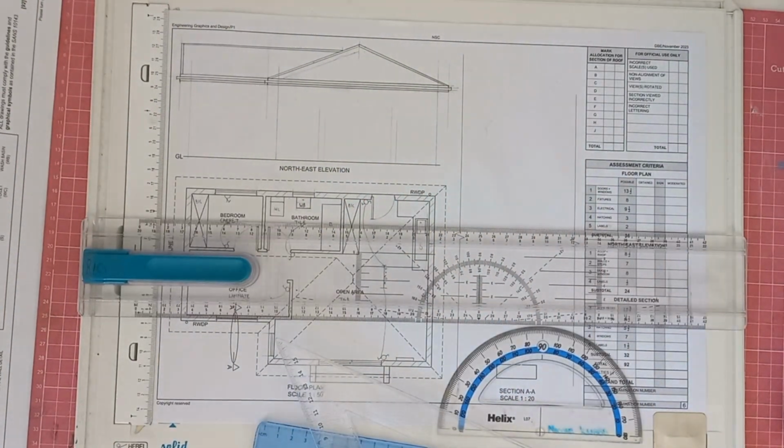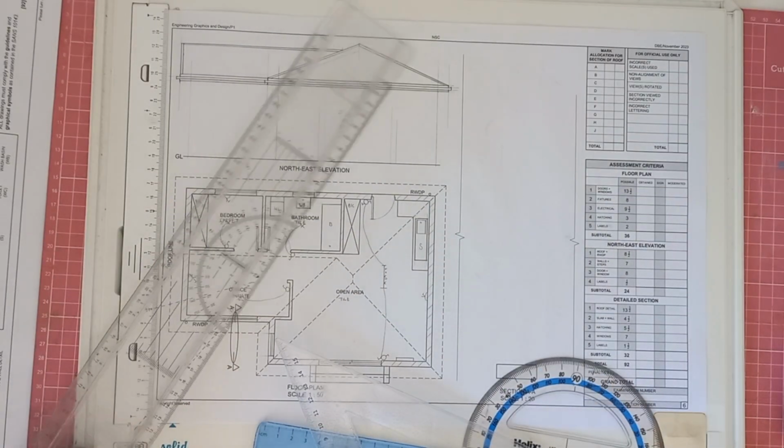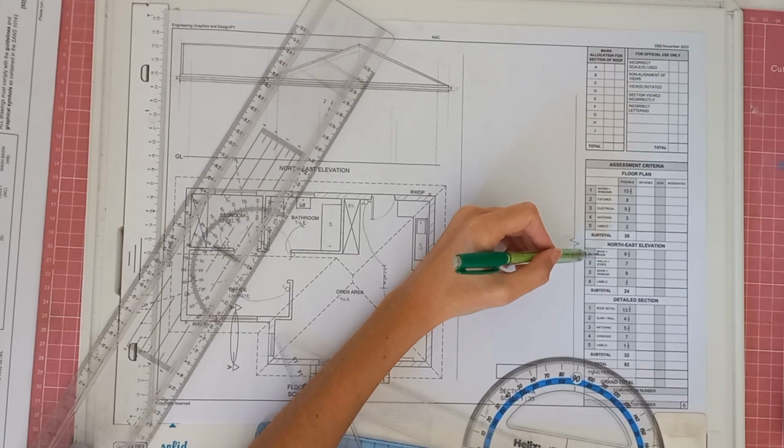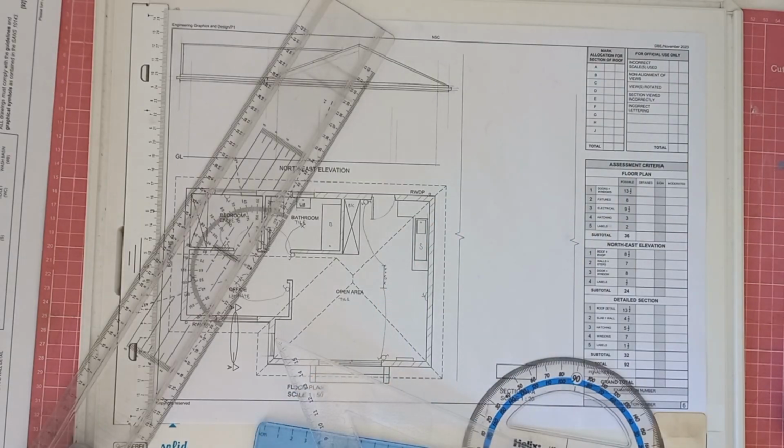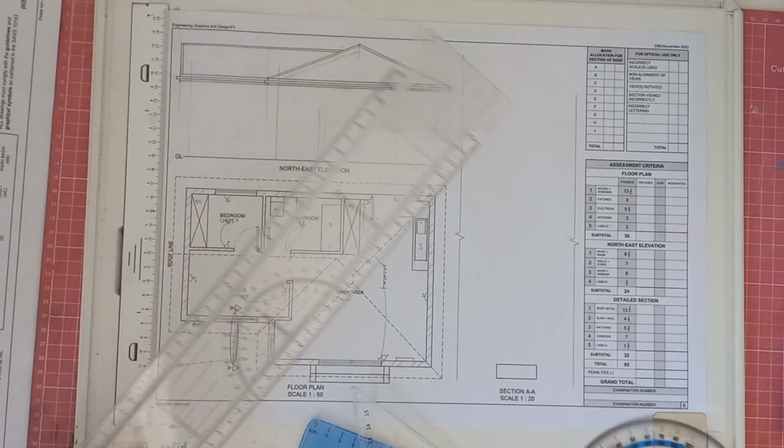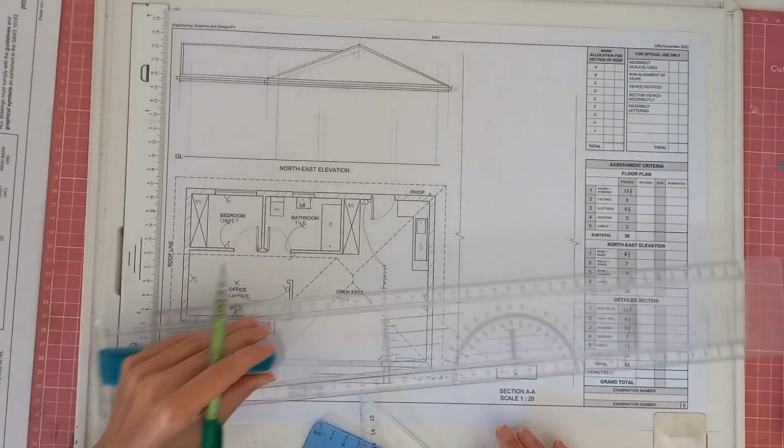Okay, so now that we've got our roof done, that is excellent, because if you have a look at your northeast elevation, you get marks for your roof and your rainwater downpipe. So if you want to make sure you get all of your marks and the roof is a place you know you can get your marks, let's just add in the rainwater downpipe so that you may get the rest of your marks as well.